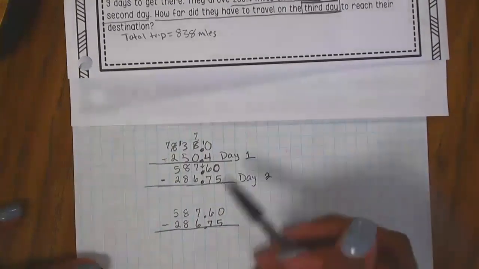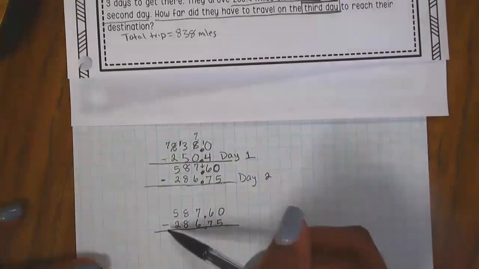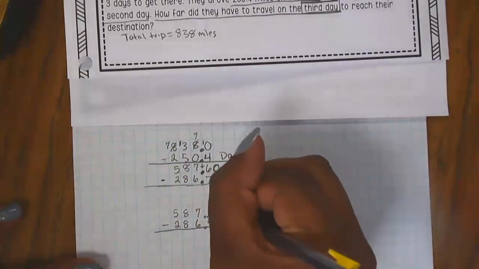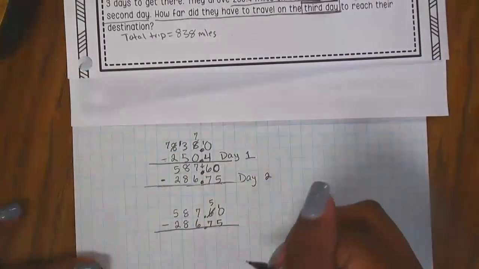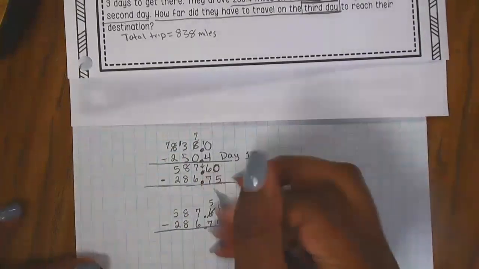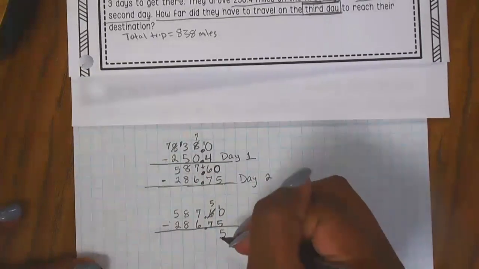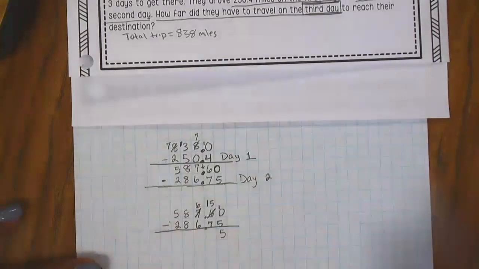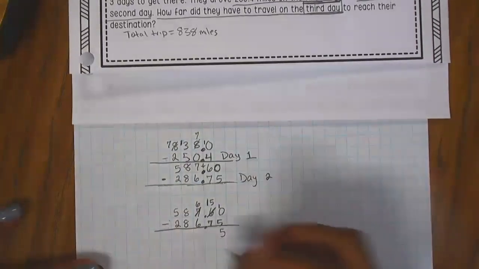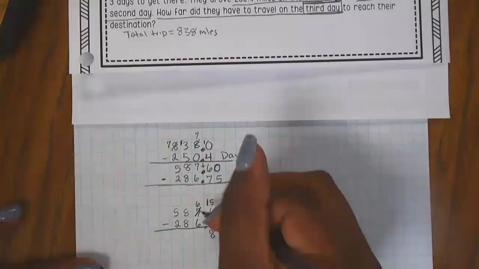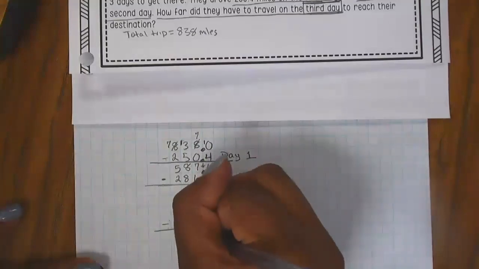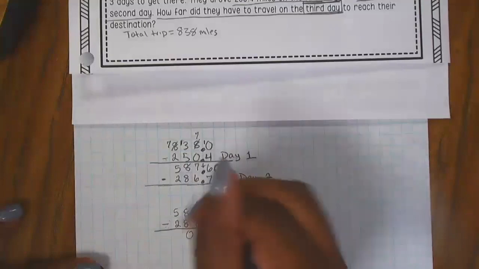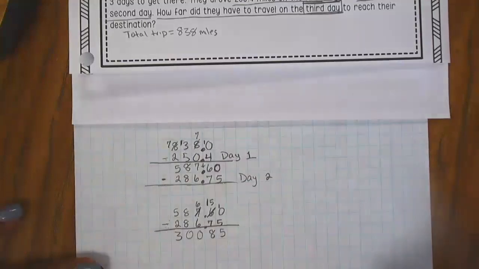Okay, we already said 0 minus 5 we can't do. So I have to borrow. 0 becomes a 10. 10 minus 5 is 5. 5 minus 7, can't do it. Have to regroup. 5 becomes 15. 15 minus 7 is 8. 6 minus 6 is 0. 8 minus 8 is 0. 5 minus 2 is 3.